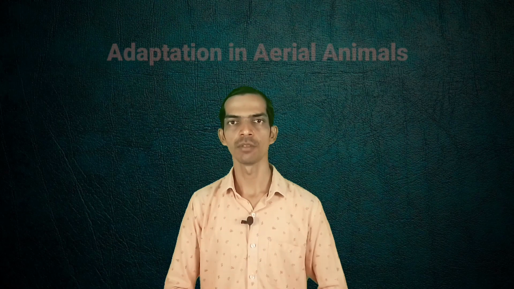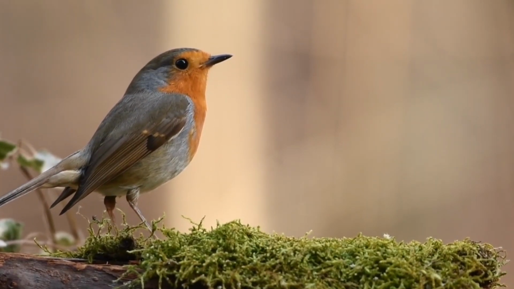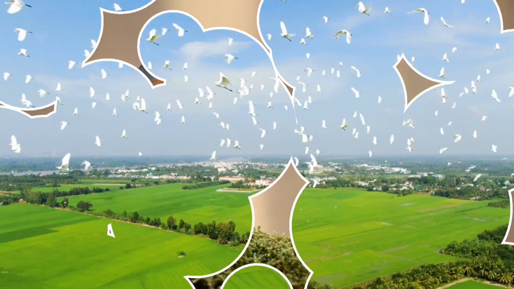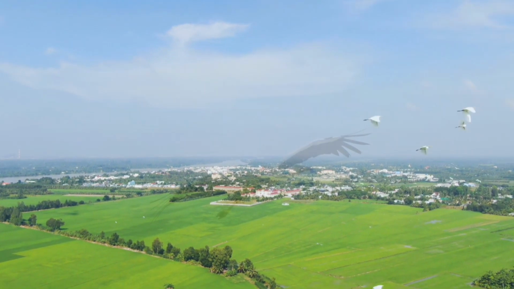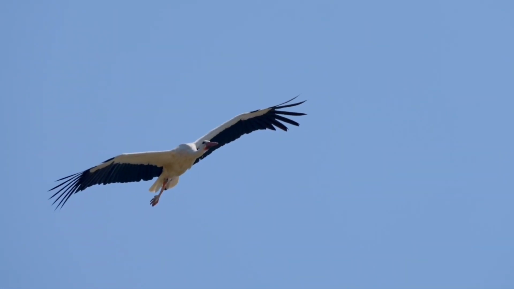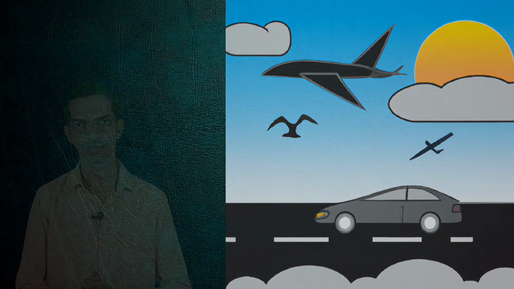Adaptation in aerial animals. Can you tell what is the main difference between vehicles on the road and aeroplanes?